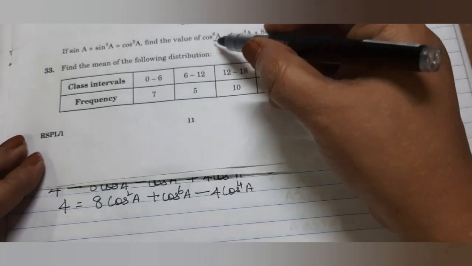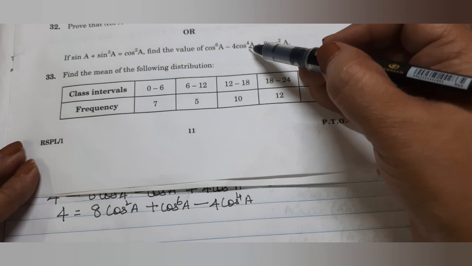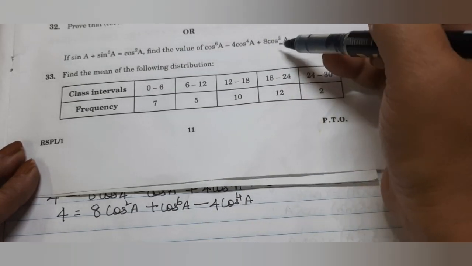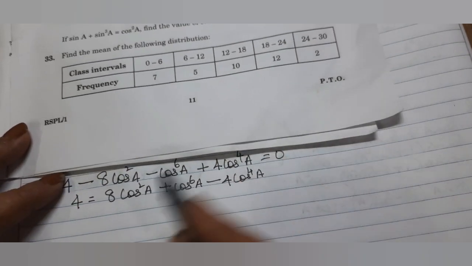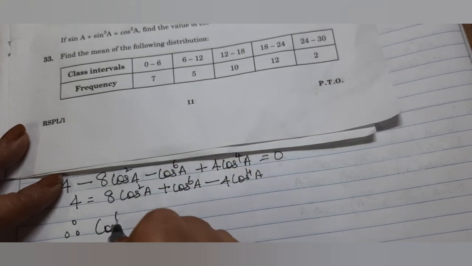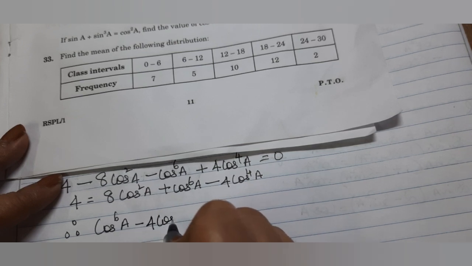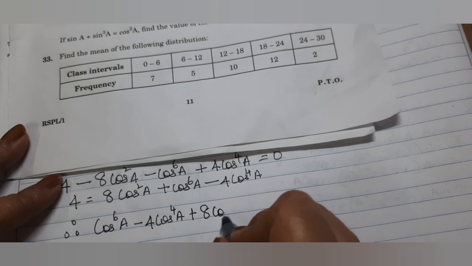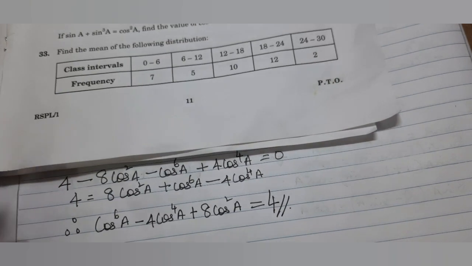Yes, we have cos 6A, cos 6A, and minus 4 cos 4A, yes, minus 4 cos 4A, and then 8 cos square A, 8 cos square A. So therefore I will put it in the format they have given: cos 6A minus 4 cos 4A plus 8 cos square A is equal to 4. This is the value of it, it is 4.